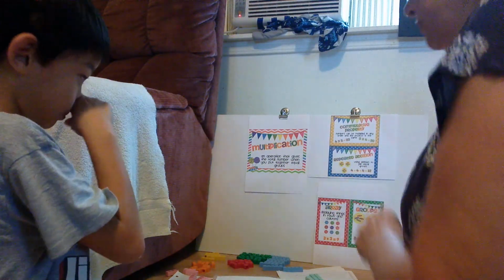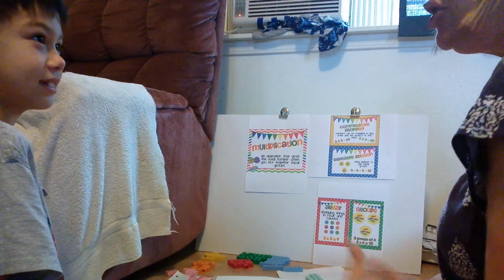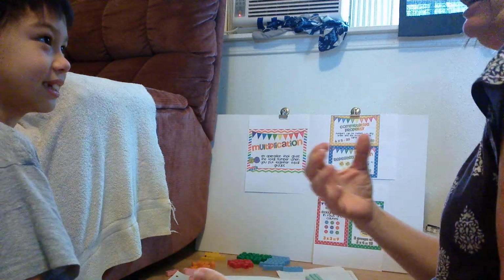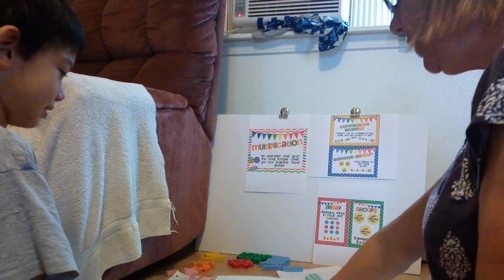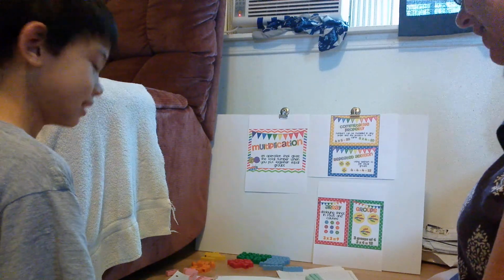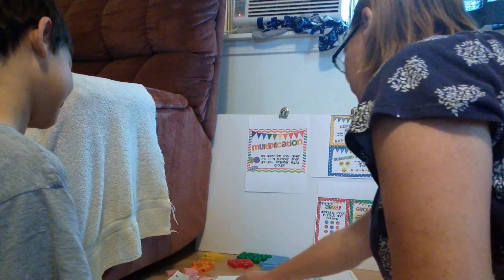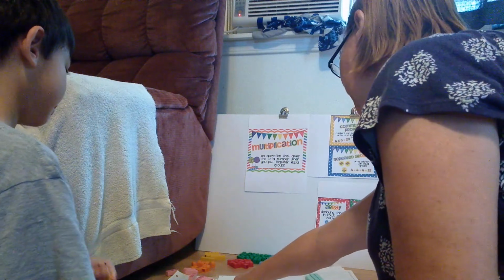Okay, Nalu, today we're going to be learning about multiplication. When you multiply, it just means that you're adding things quickly. Okay, so first we're going to do a review with our 100s chart. So we're going to be going over counting by 2s, 5s, and 10s. So when we count by 2s, we're going to be skipping every other. So can you count with me?